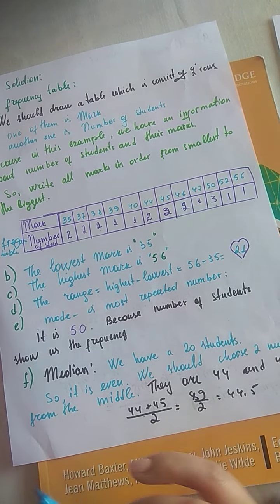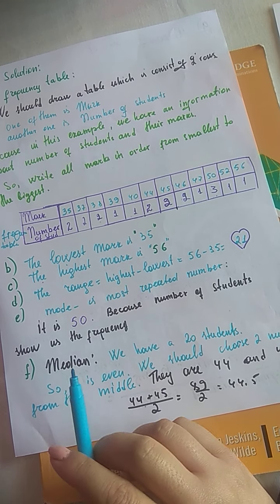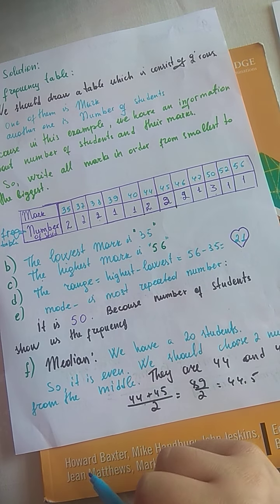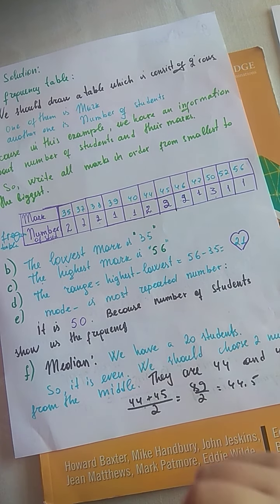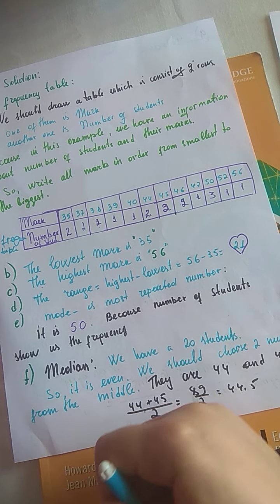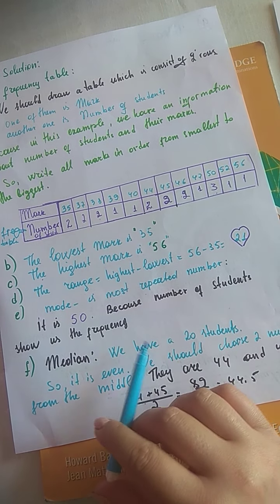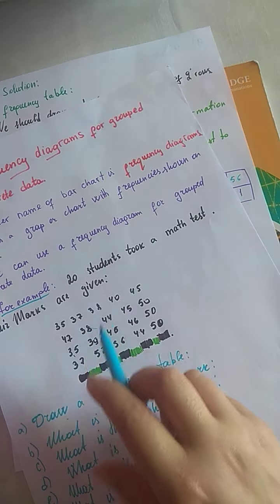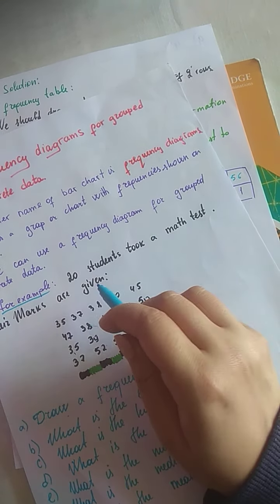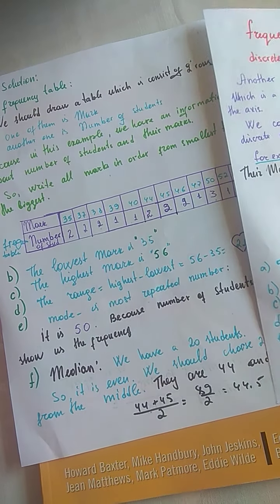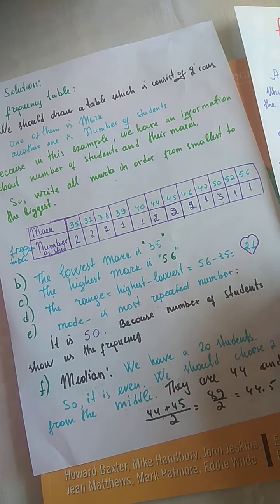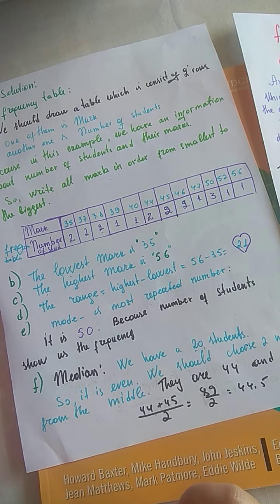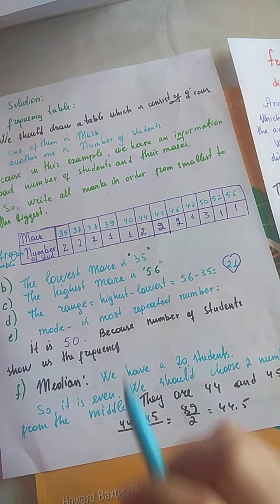Then the median, guys. As you know, if we have an odd number of terms, we should choose the middle one, but if we have an even number of terms, we should choose 2 numbers from the middle, and then we should add them and divide by 2. But here again we have 20 students. 20 students means look at here, there are 20 marks. 20 marks means there are 20 students, and 20 students is just a condition which is given in our example. So 20 students means this is even. So if even, we should choose 2 numbers from the middle.